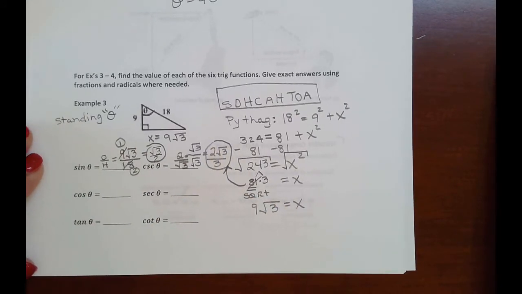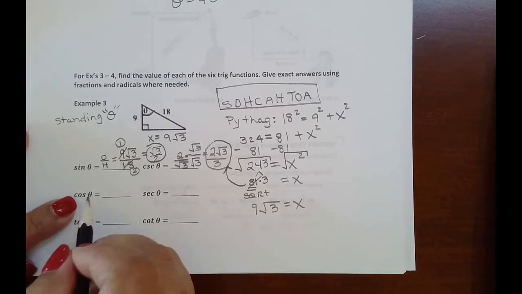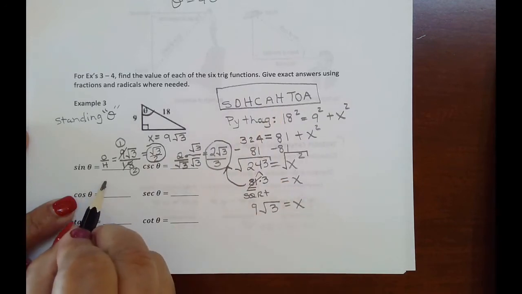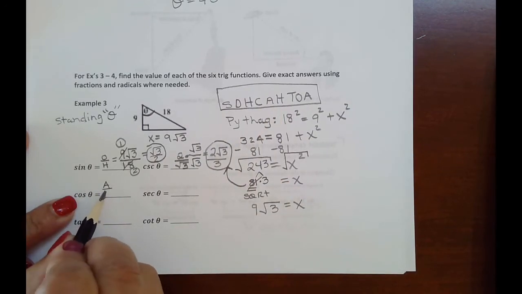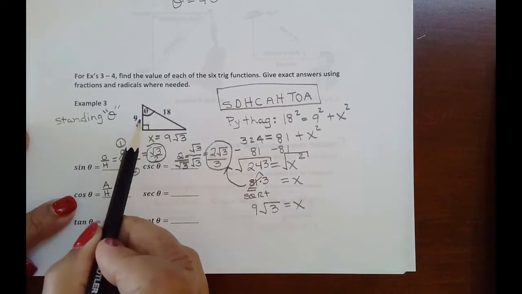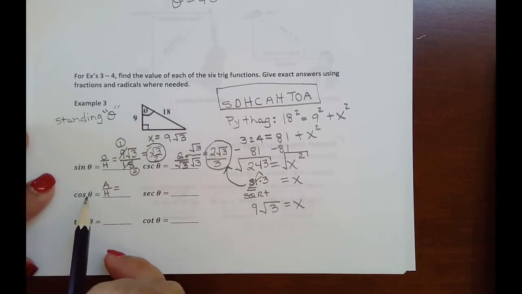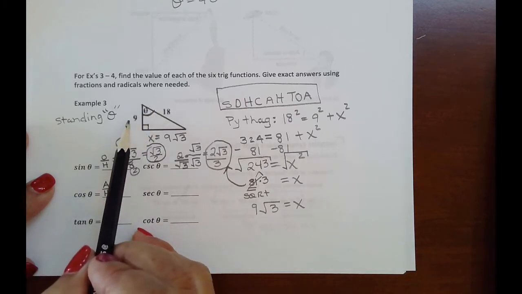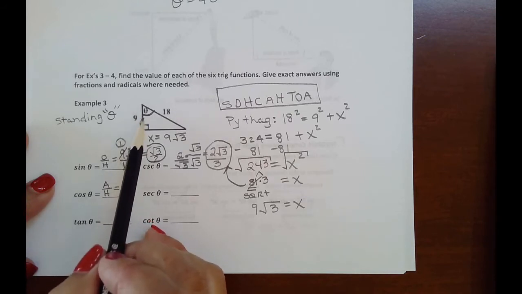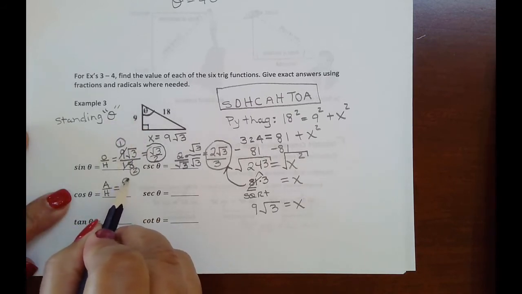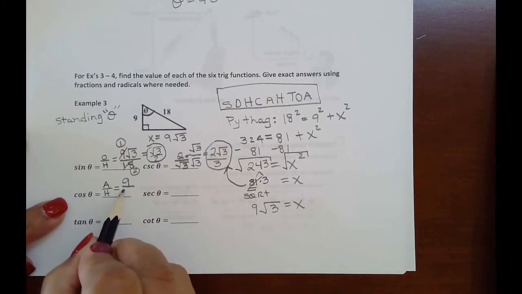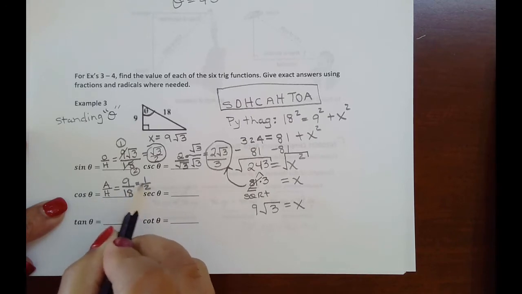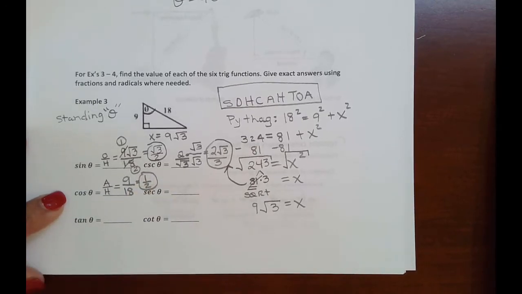As far as cosine goes, cosine is going to be, according to SOHCAHTOA, adjacent over hypotenuse. So get right back in that position that you're supposed to be on, which is theta. You're always standing on the angle that comes right after the trig word. So adjacent is the leg that runs right into the angle that you're standing on. So that's going to be 9. And then the hypotenuse is 18. Go ahead and reduce that. Okay, so that'll be my answer for cosine.